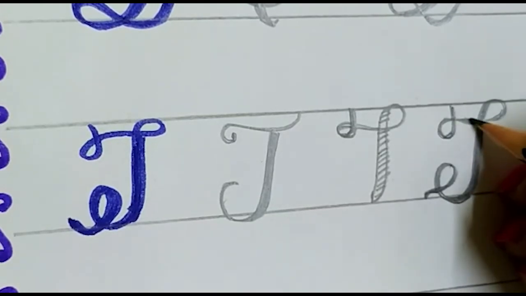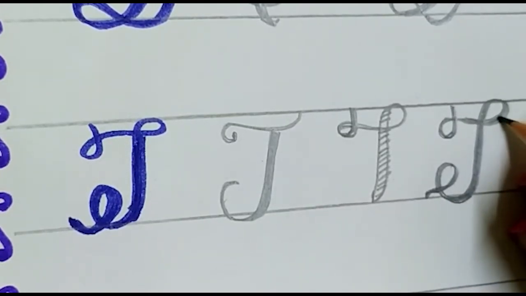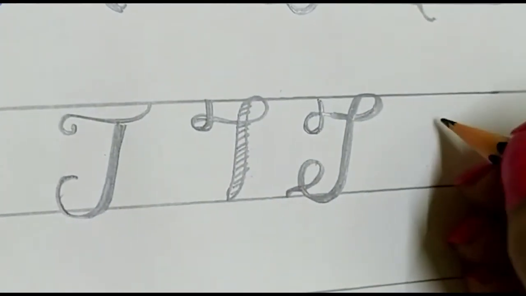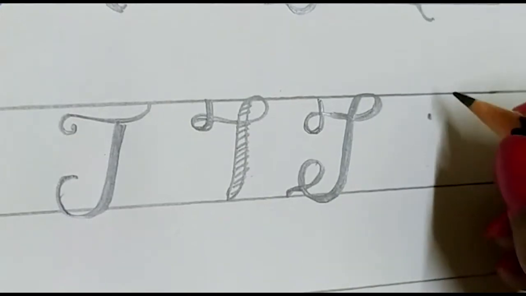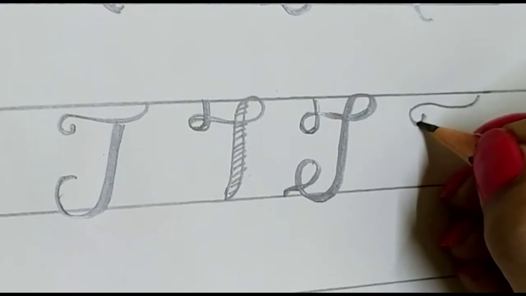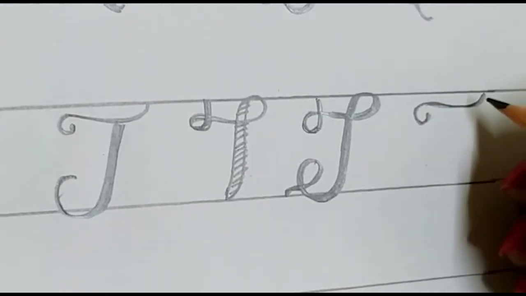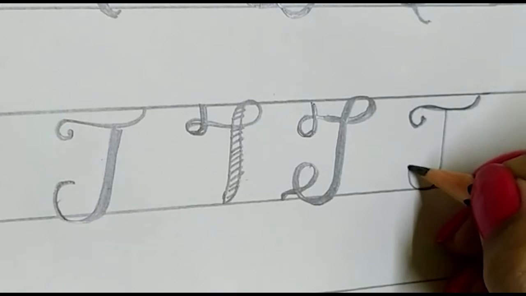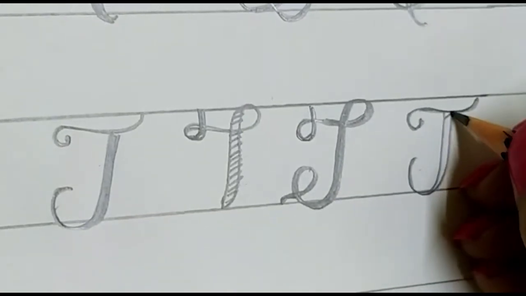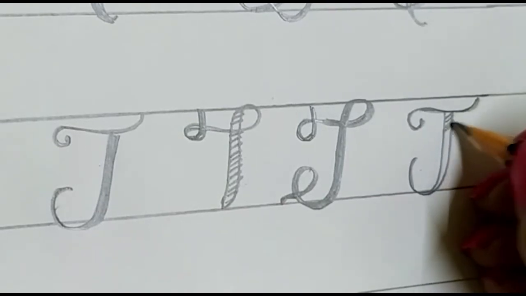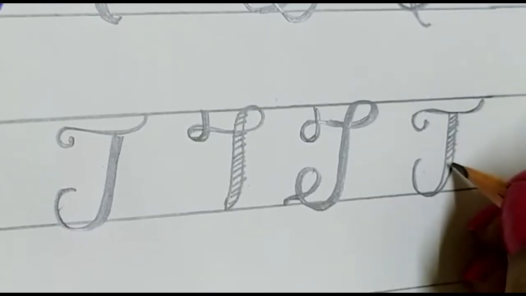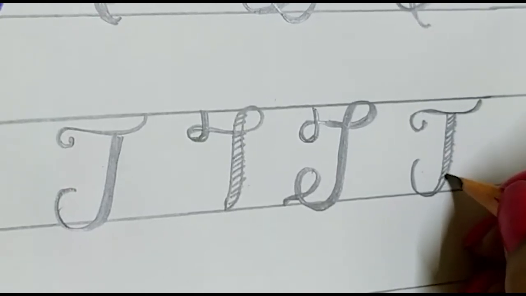So your T is complete. Now the second T, same, a dot is there and a turn and one more turn, downward dark, doubled, and you can make the strokes. So this is also a way how your T is completed, right?